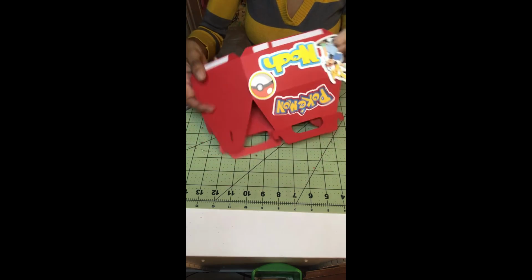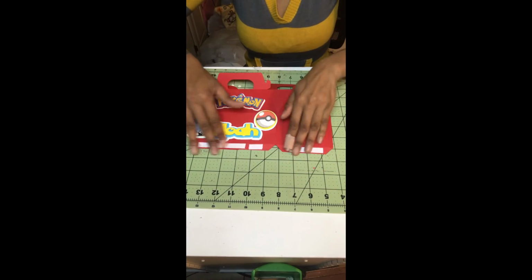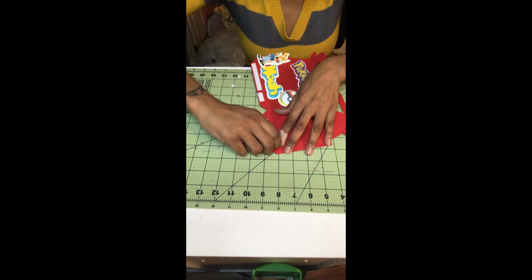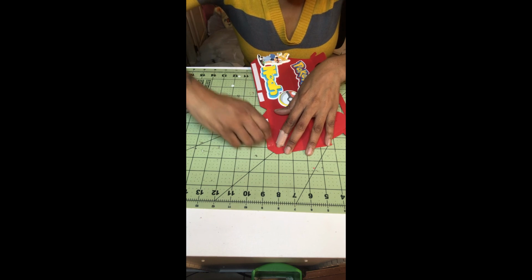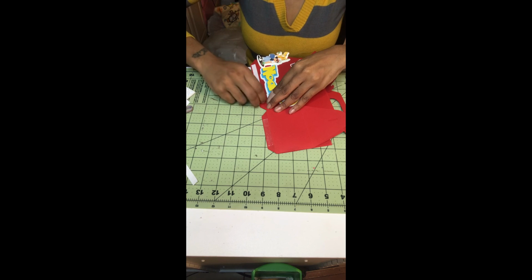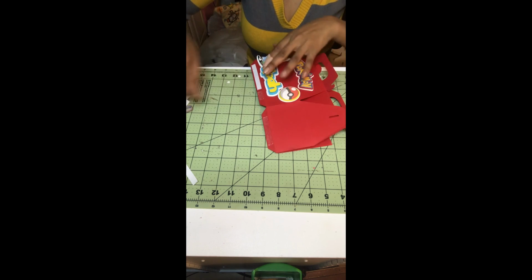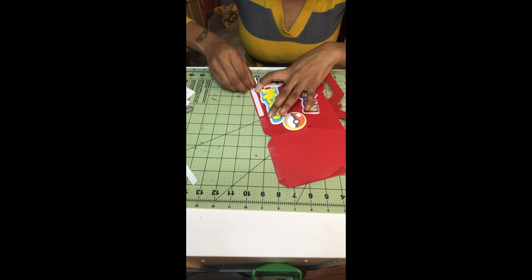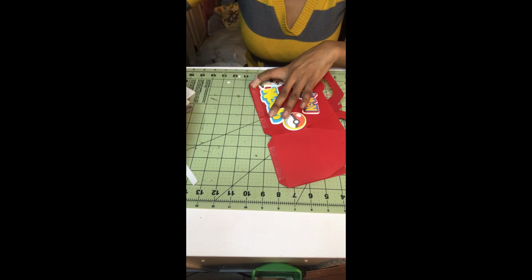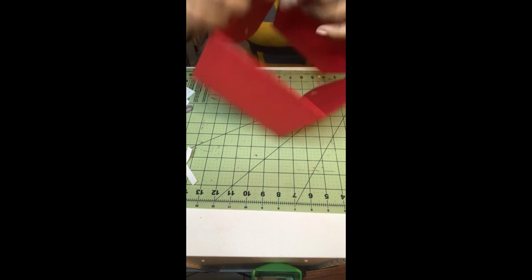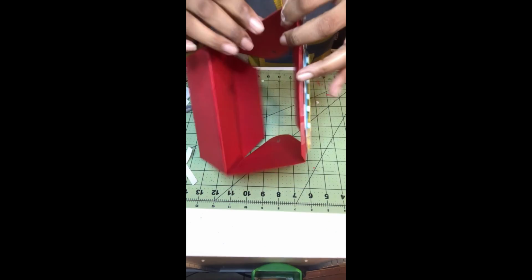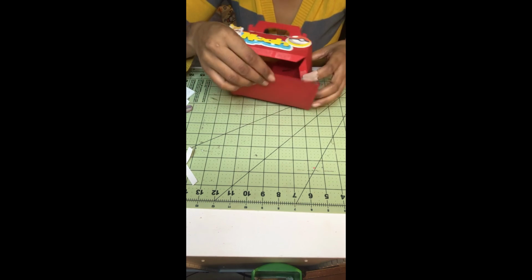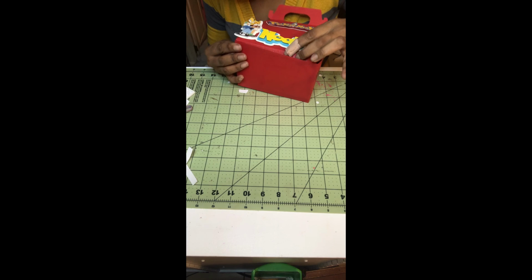When the customer gets the box, what they will do is peel off the double-sided tape on each side, and then they will flip their things in and close this down just like this.